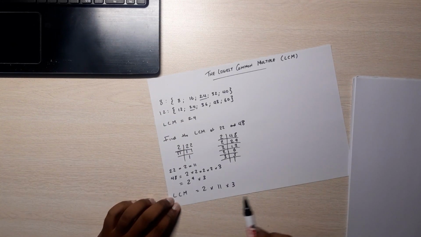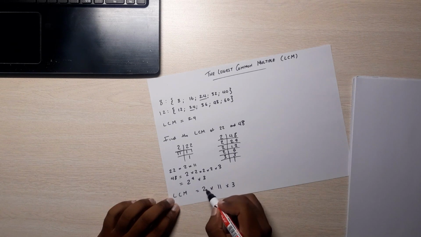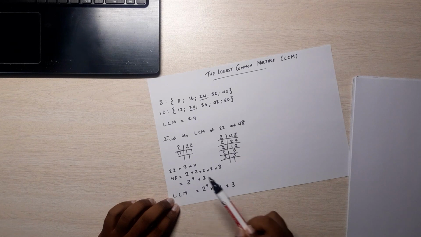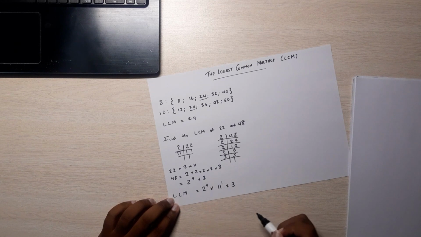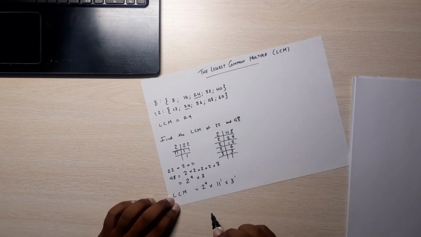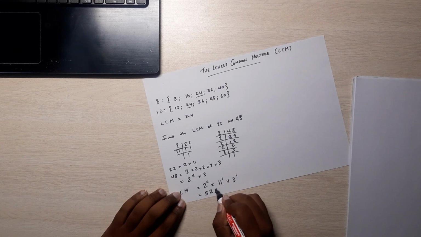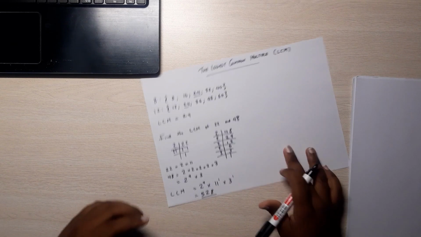What's the highest exponent that has a base of 2? This is why it says 4. The highest exponent with base 11 is 1. And the highest exponent with base 3 is 1. And you simply plug this into a calculator or whatever, and your answer will be 528. Let's do another example.